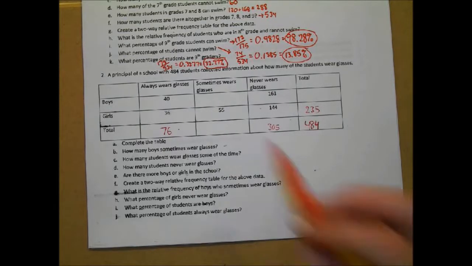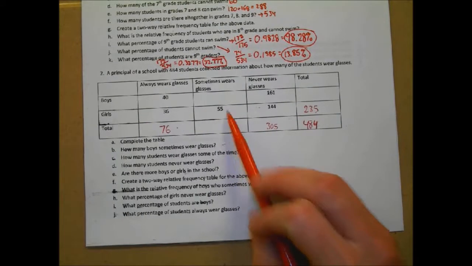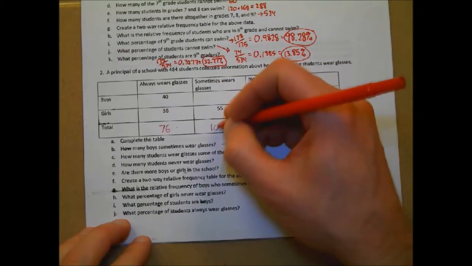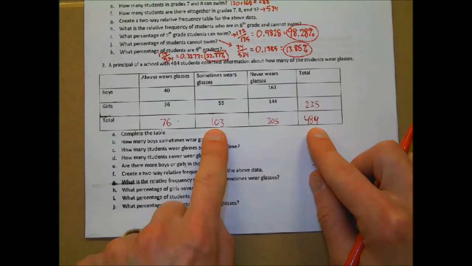We'll get to that in a second. Because, again, this is the total, and the total will include the 55 in it there. So I get 103 when I subtract there. So 484, take away the 305, take away the 76, leaves me with 103 for that total.